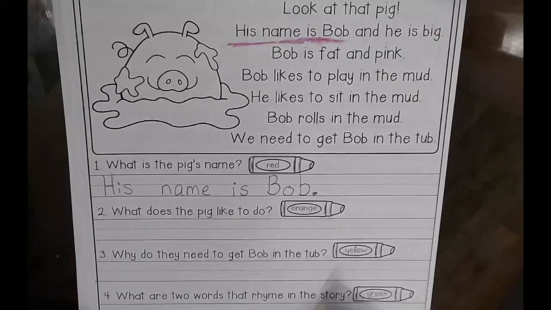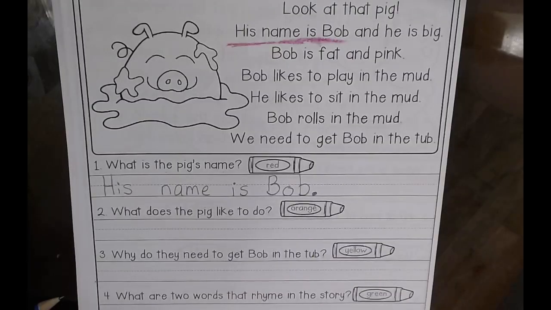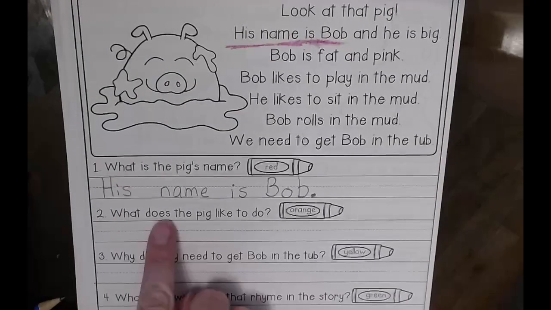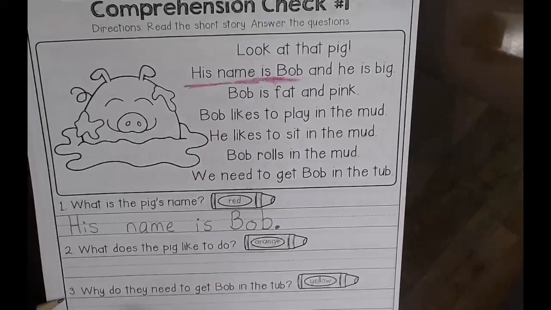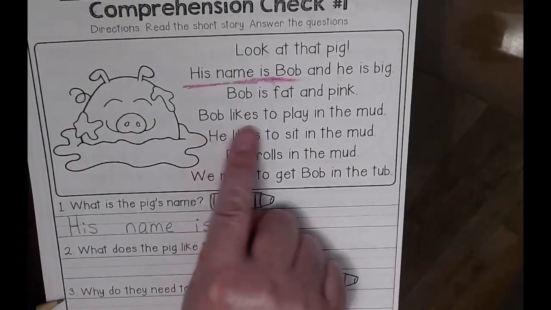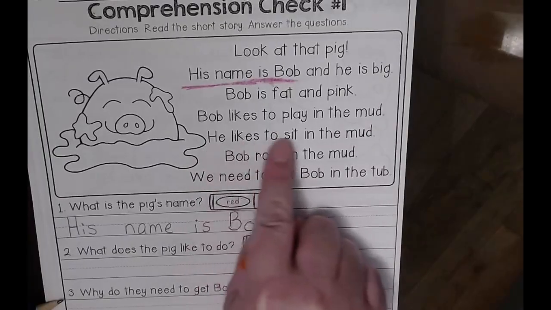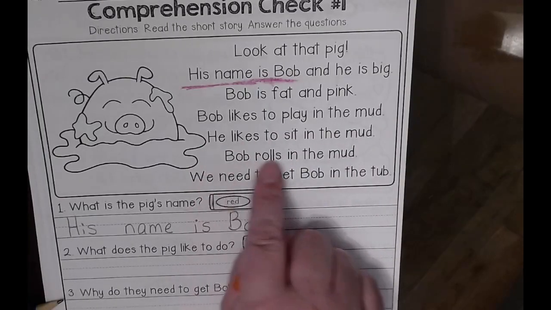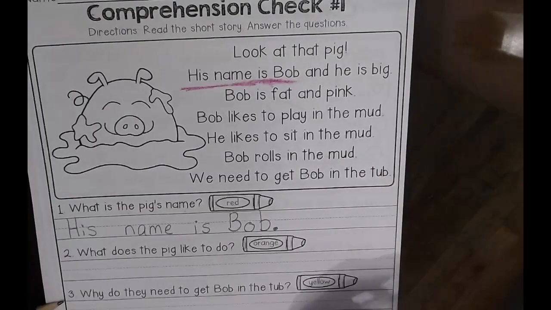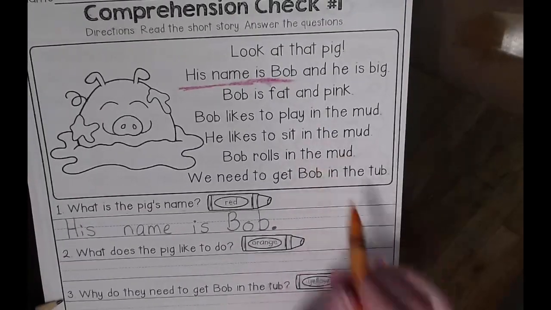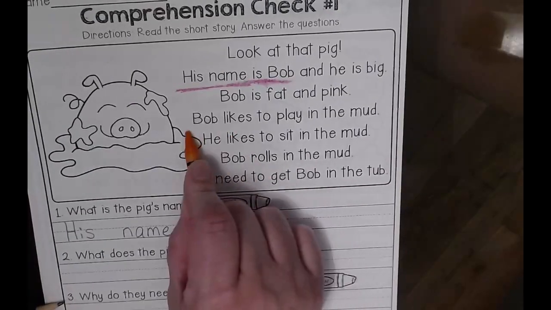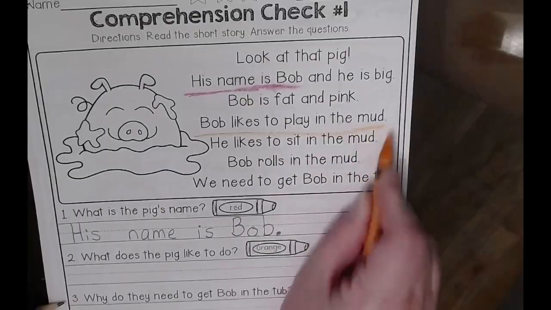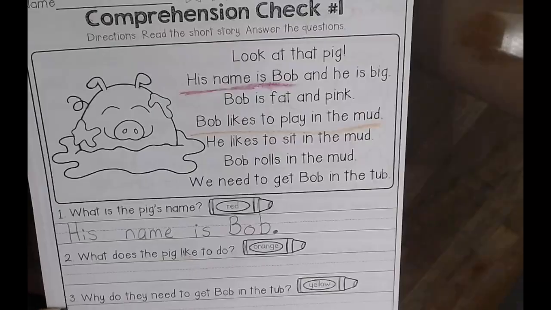Number 2, it says we're going to be using orange. So I have my orange crayon out. What does the pig like to do? There's a few answers. You could say he likes to play in the mud, he likes to sit in the mud, or he likes to roll in the mud. It is up to your student of which of these they would like to do. I'm going to say Bob likes to play in the mud, because that has the word like, so that makes sense to me. But again, either of those.